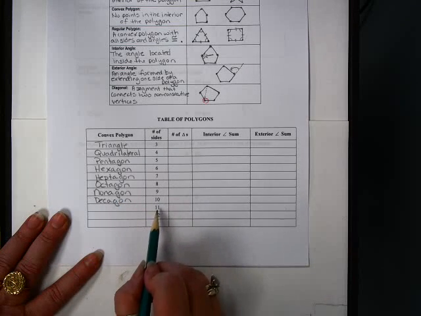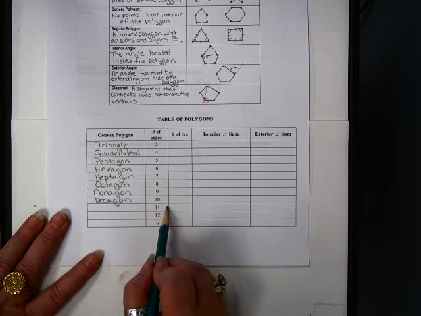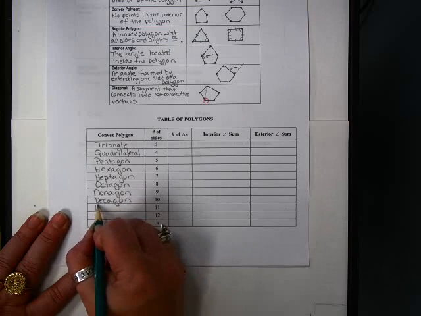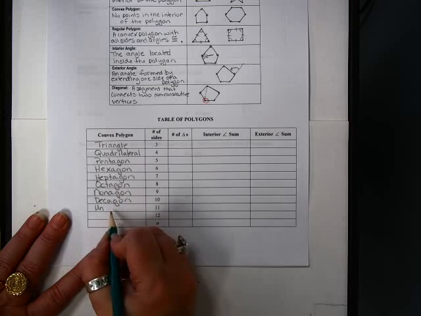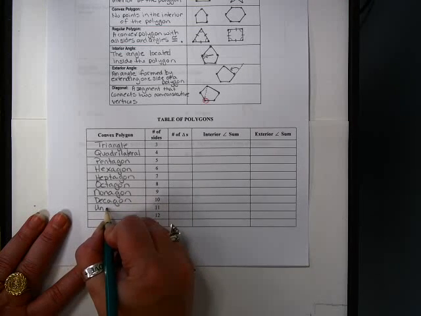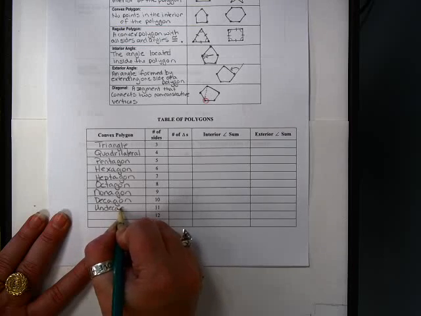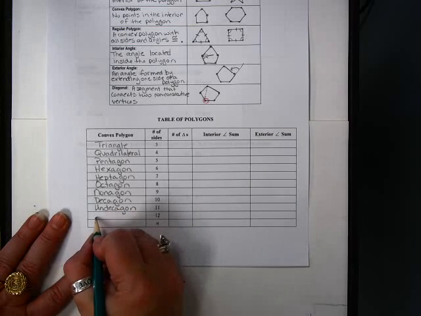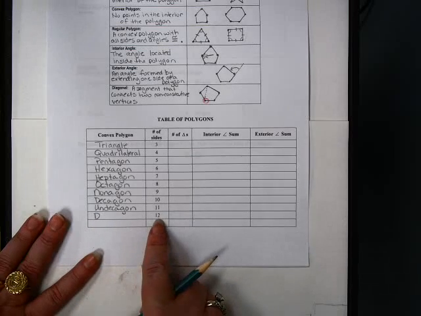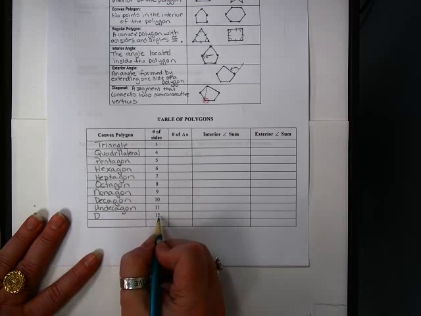11, that's going to be like 1 plus 10. Un, like uno, for one in different languages, plus deca, gon, undecagon. That's going to be like another language, like do, for 2.